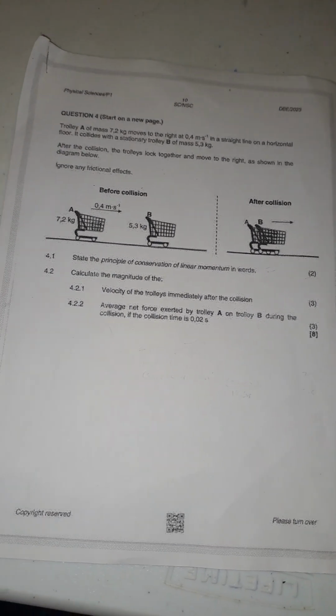So today we're doing question 4. We are moving on. So now it's momentum, ne?